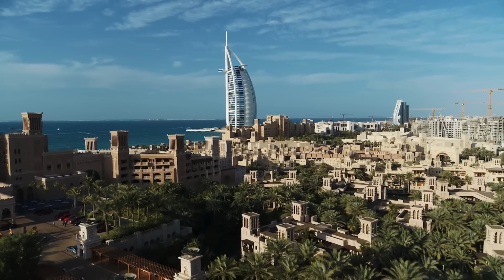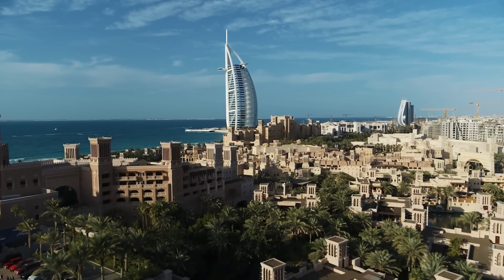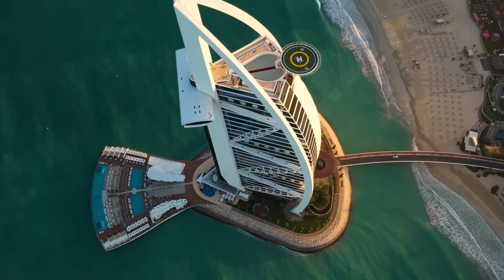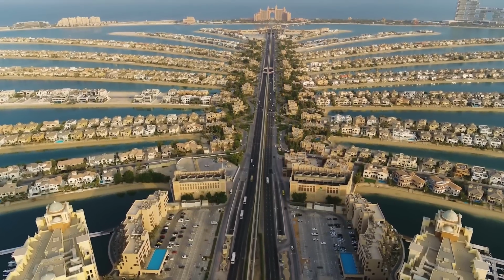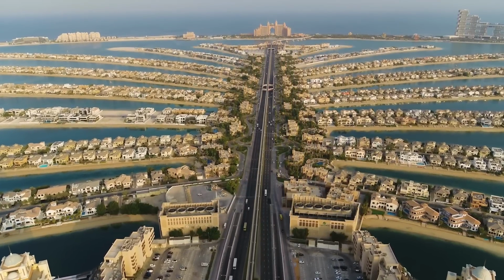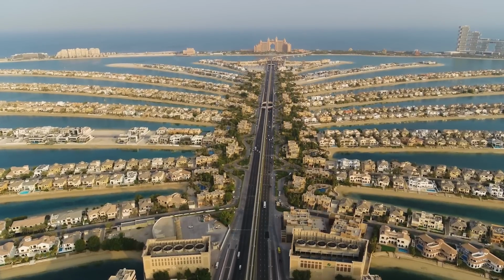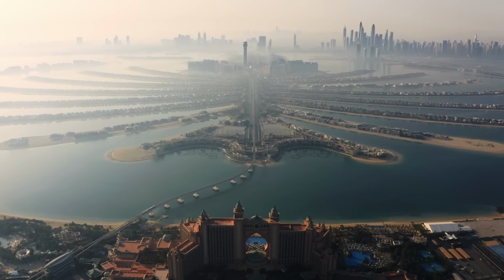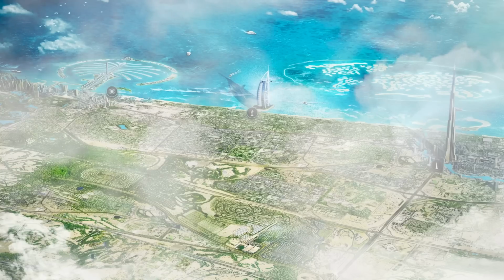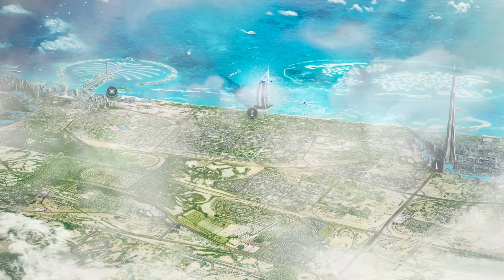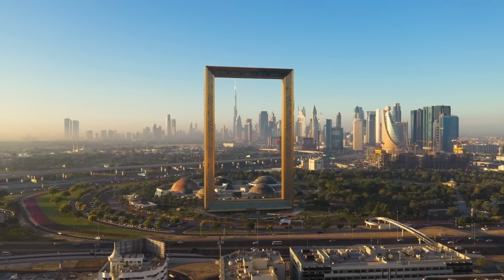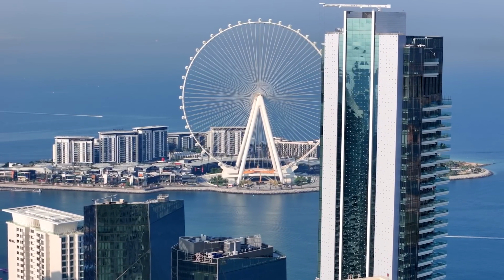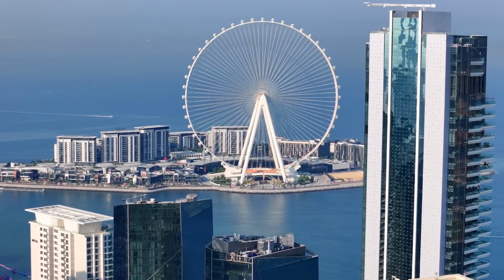Also, there is Burj Al Arab, one of the most luxurious hotels in the world, built on an island off the coast of Jumeirah Beach, and the Palm Jumeirah, the world-famous archipelago of artificial islands that resemble a palm tree, with the iconic Atlantis Resort at its central tip. Even some of the other key Dubai landmarks like the Dubai Frame, the Museum of the Future, and the Ain Dubai can also be found in this zone.